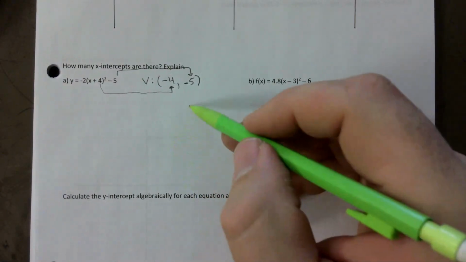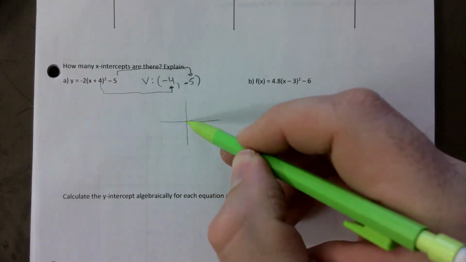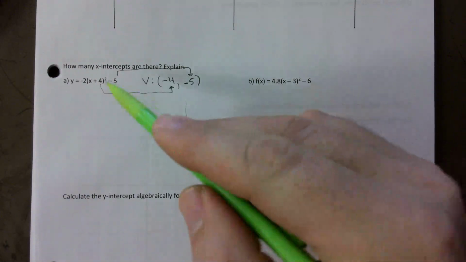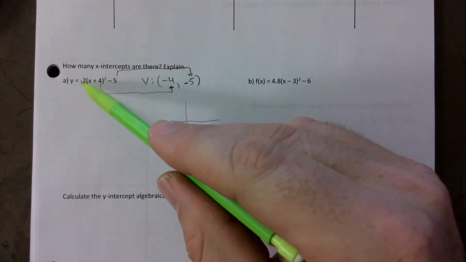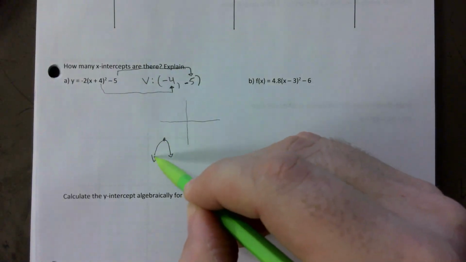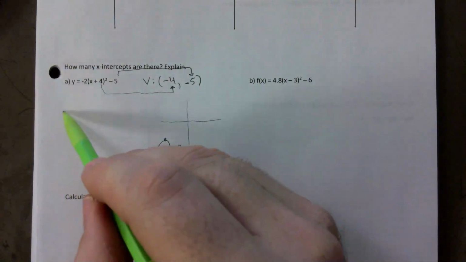So there you have your vertex. Where would the vertex be at this point? -4, -5 is somewhere in here. Which way is this pointing? I'm telling you which way it's pointing. It's pointing down, correct? Because A is negative. So no x-intercepts.